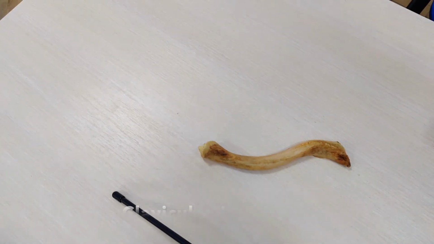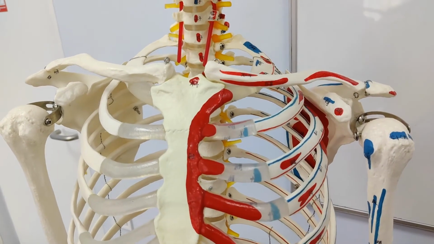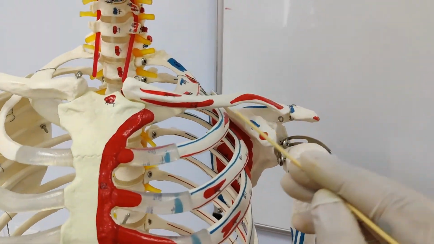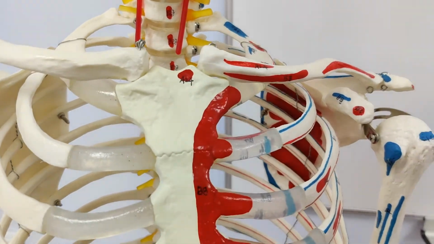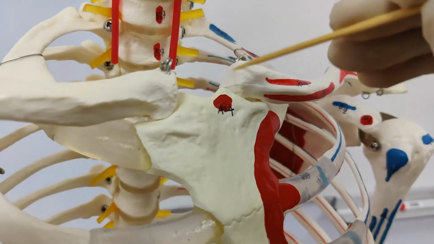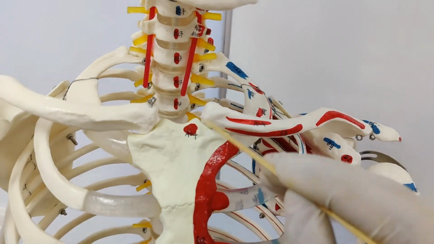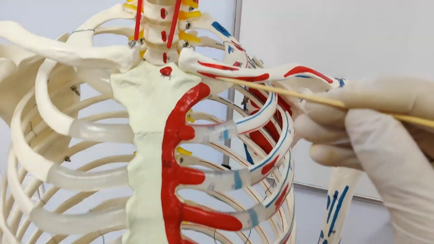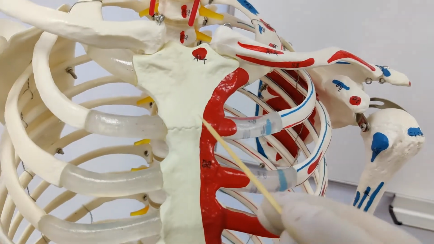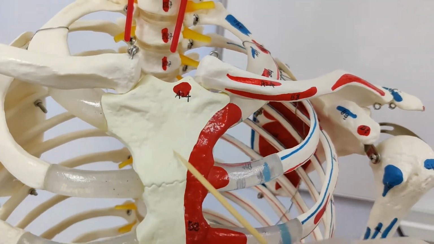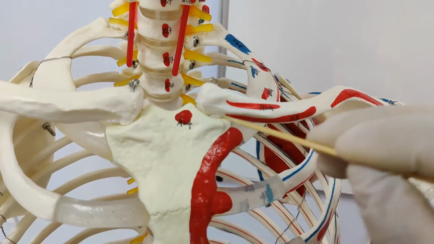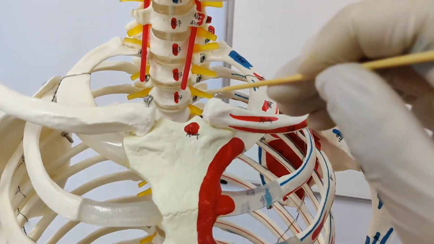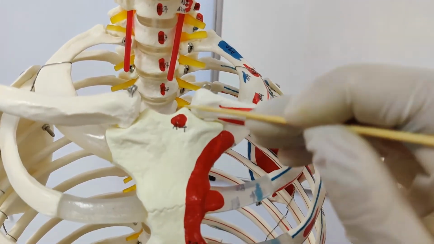I'll show you the sternoclavicular joint as well. So once again, we are back at the left clavicle. This was the left clavicle, and right here, this is the medial aspect or the sternal end. This is why we call it the sternal end, because it is attaching to the sternum. This is the sternum, and this is the clavicle, and this is the manubrium of the sternum, and this is the clavicular notch that articulates with the medial end of the clavicle. So they form the sternoclavicular joint right here.